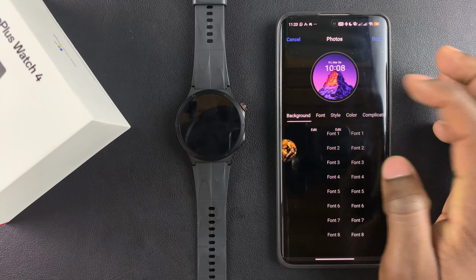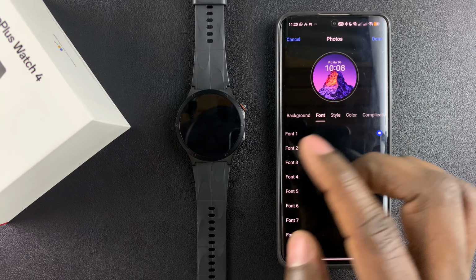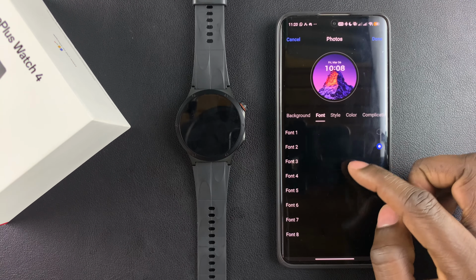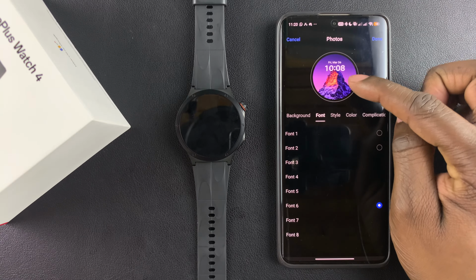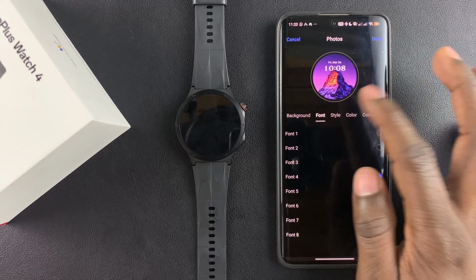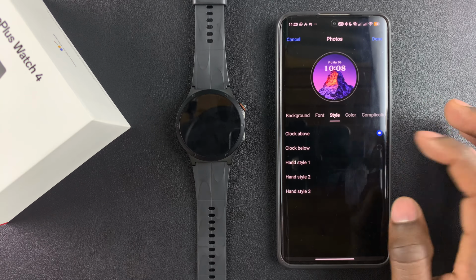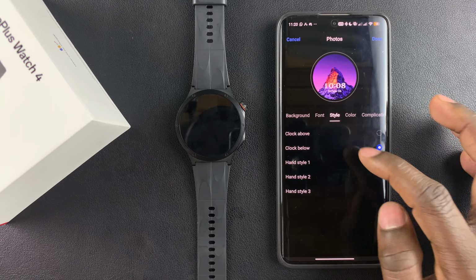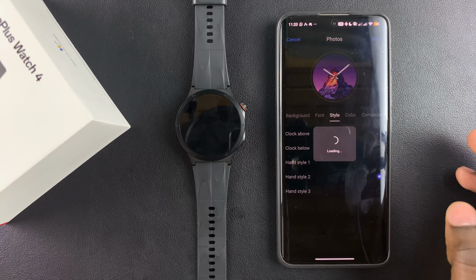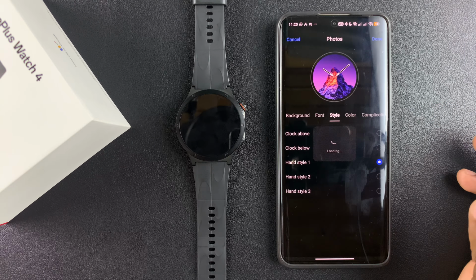And then from here, you can tap on font and customize the font for that particular watch face. So you can choose font 1, font 2, and as you select the font, you shall see a preview of how it looks on the watch face, okay? And then also you can tap on style and choose the style that you'd like to use. So if you want the clock to be below, above, or also you can have the hand style 1, 2, or 3, whichever you'd like.